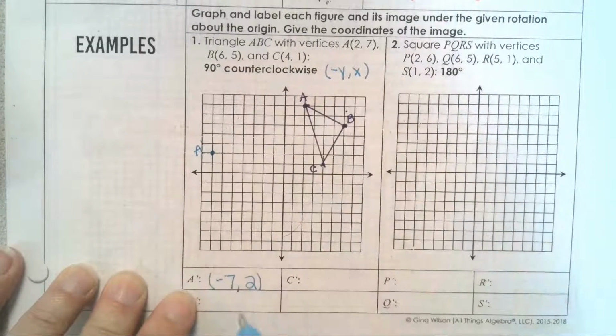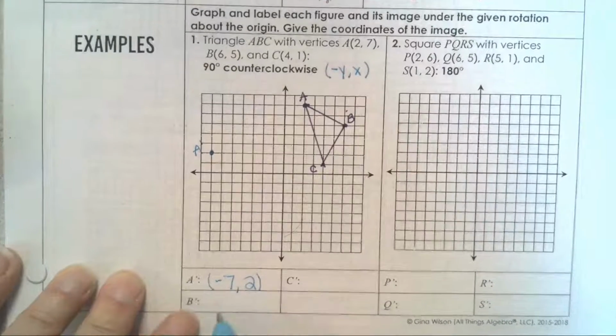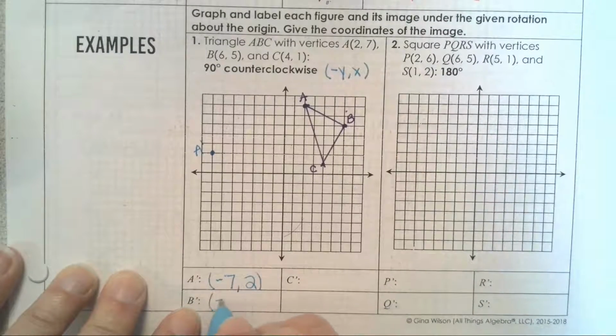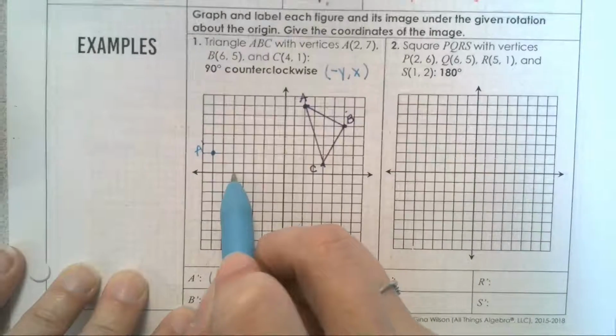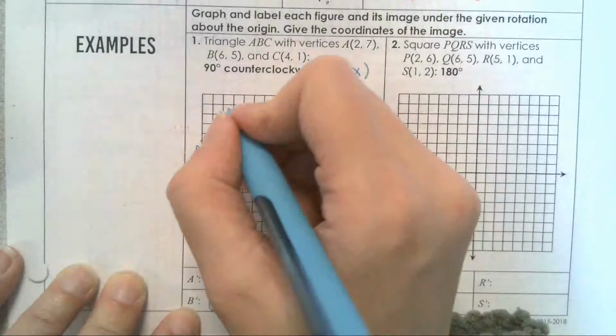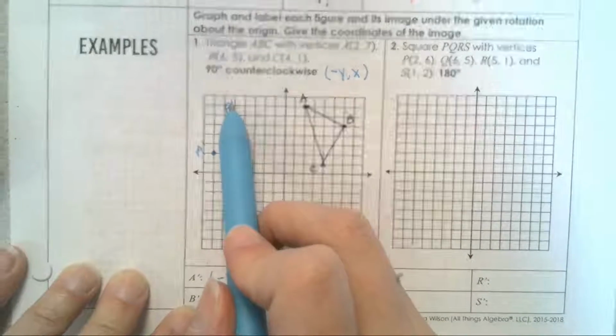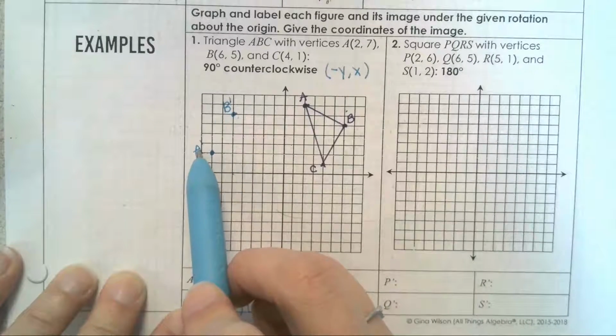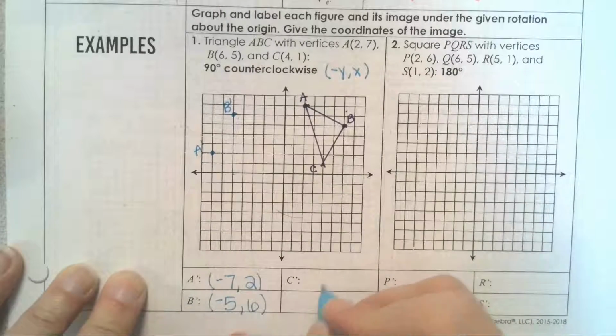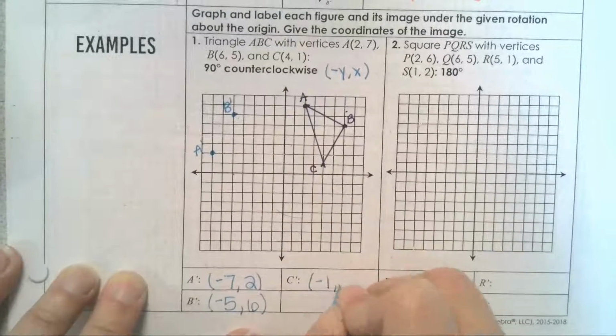B prime is going to end up at negative, and then y is 5, and x is 6. So negative 5, comma 6. And make sure that you're labeling those points as their respective names, A prime, B prime. And then C prime should be at negative 1, comma 4.